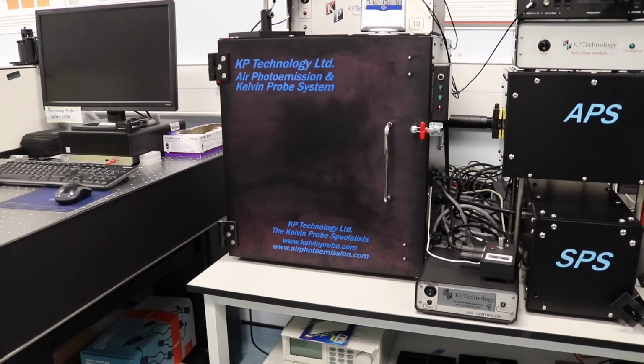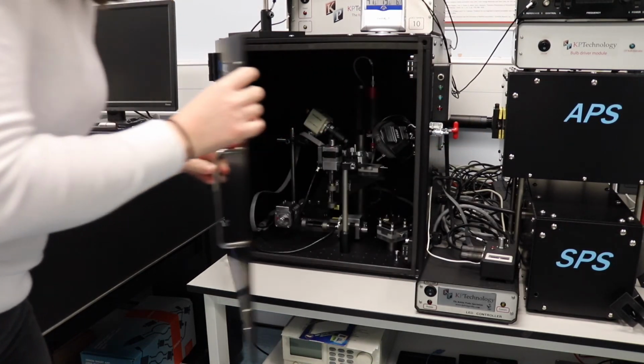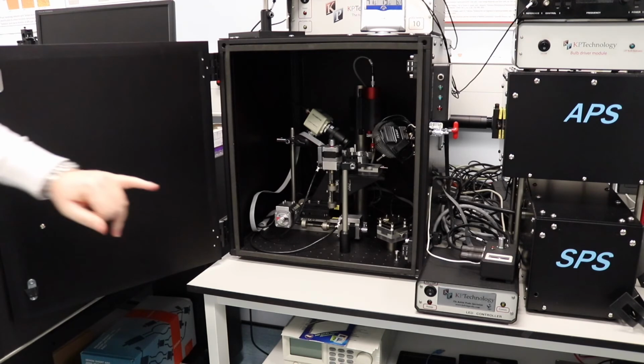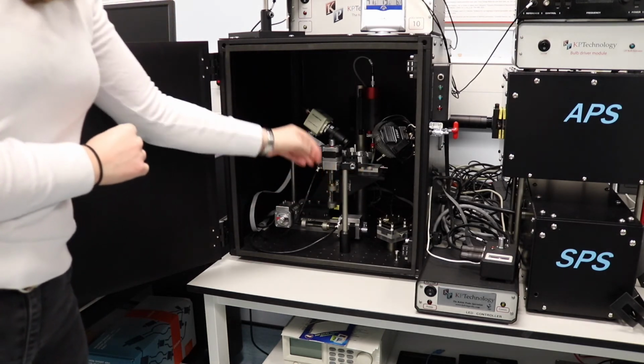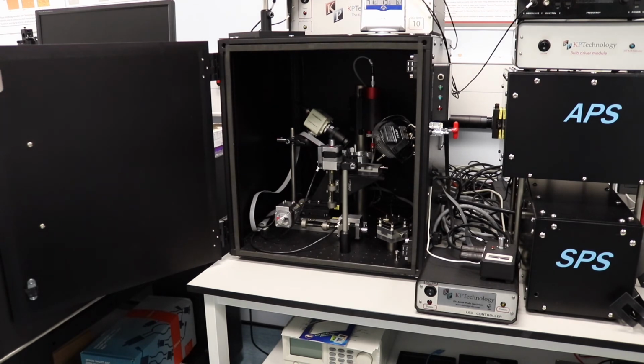This is our air photoemission and Kelvin probe. In here we measure the energetics of our materials. So we put thin films on the sample stage in here, and then we lower the gold tip down above our sample, and this vibrates above the sample and helps us measure the HOMO level and the work function, and we do this especially for our blends so we can understand how the energetics of blends are working together.